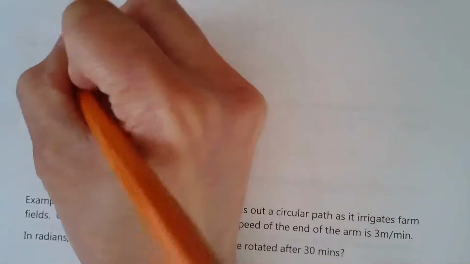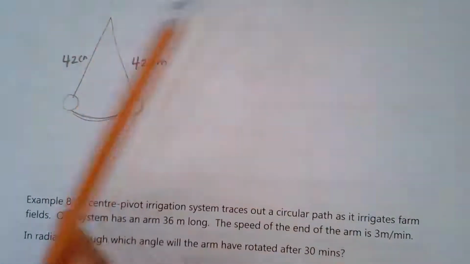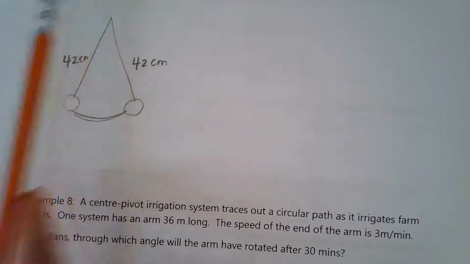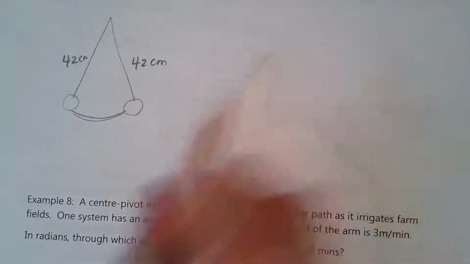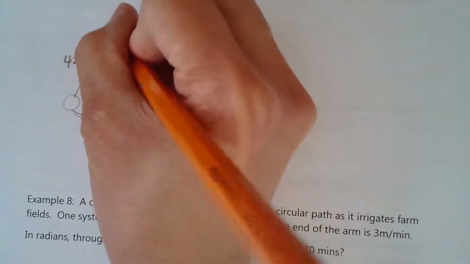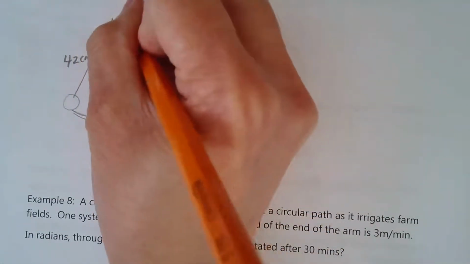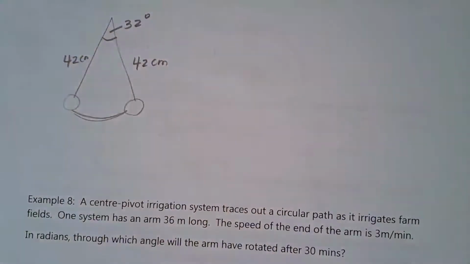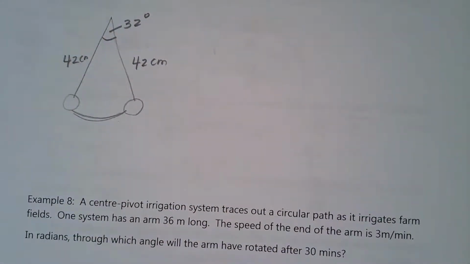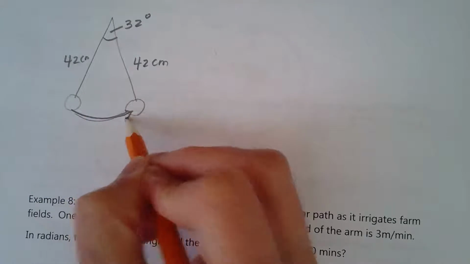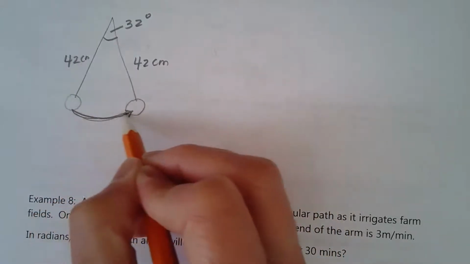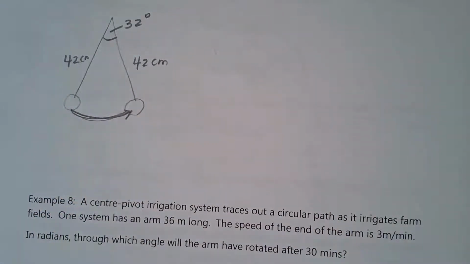This is also 42 centimeters long because it swings back and forth. If it swings through an angle of 32 degrees, so they're telling us the angle is 32 degrees here. Determine the total distance traveled in one complete swing. One complete swing. So if it swings this way, that's one swing that way.